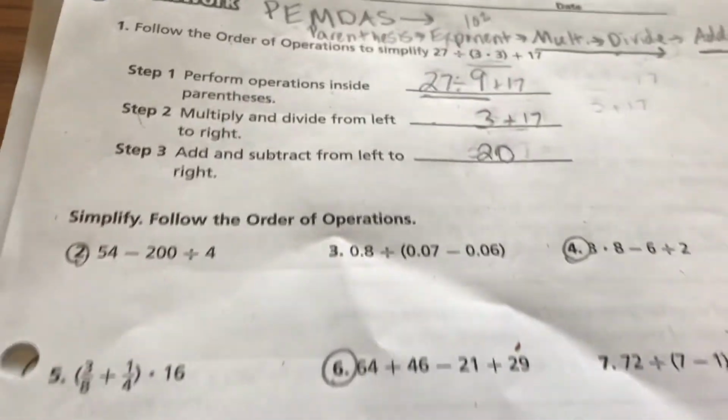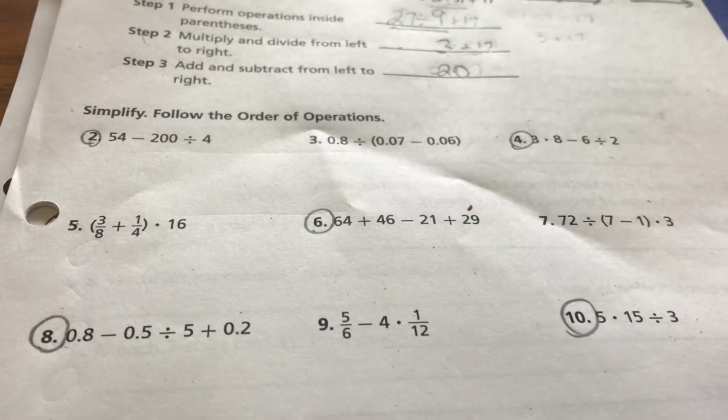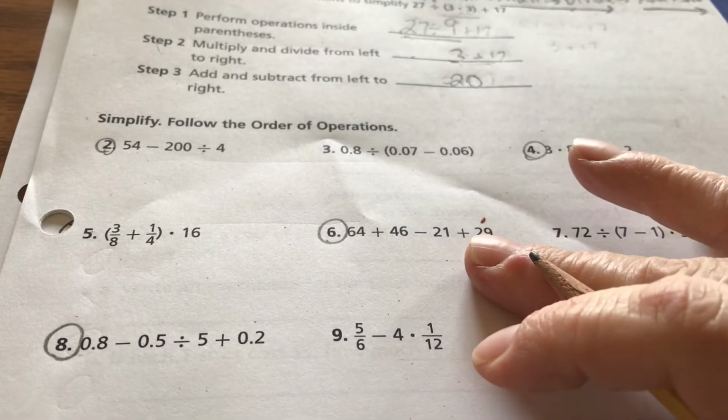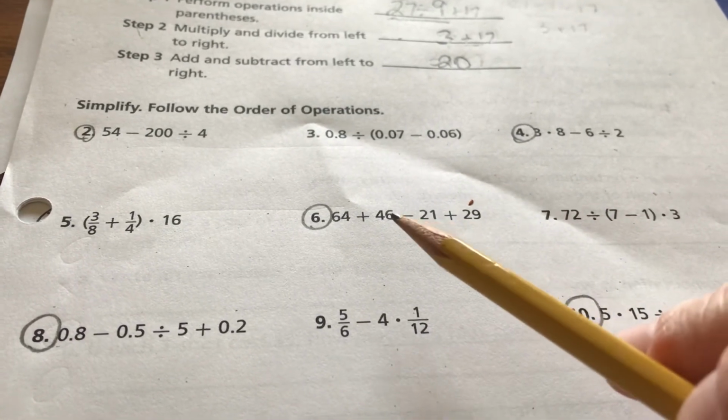Okay, so your homework is going to be to do all the evens. I'm going to go through a few examples of the odds, and then if you get the even wrong, I'll have you just try another practice.